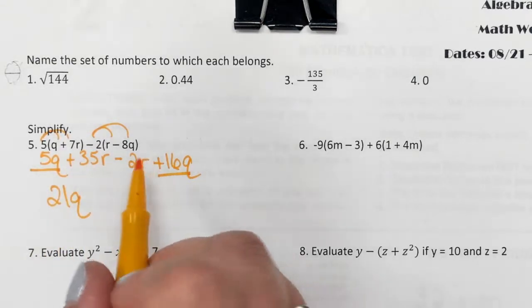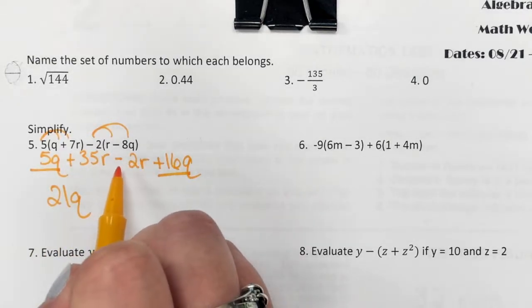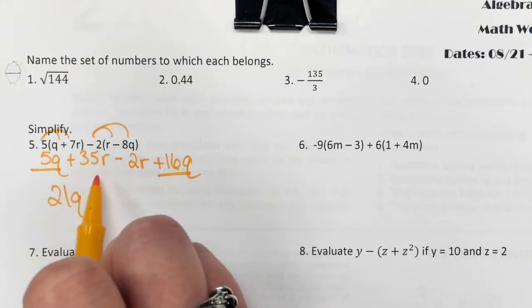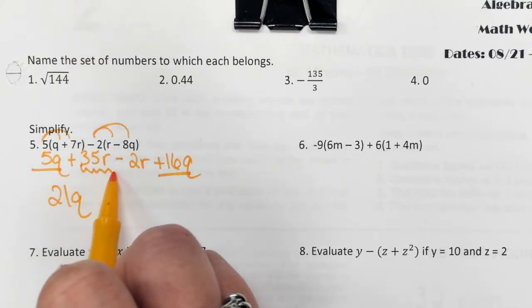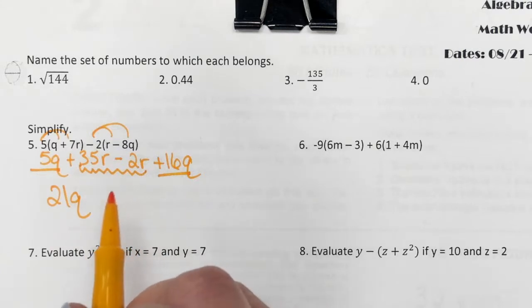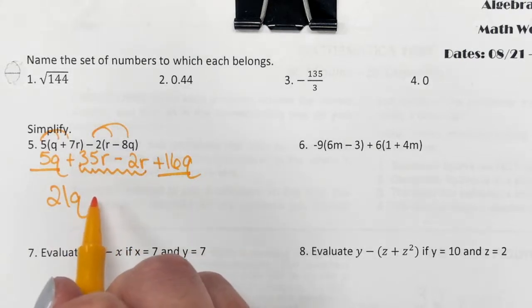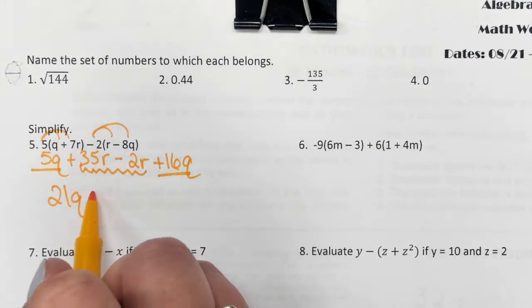All right, and then same thing on your quiz. Y'all tried to add the 2 and add the 2. That's not what we do here. When they're right next to each other, you just say 35 minus 2. How much is that? What kind of 33? Positive. There you go.